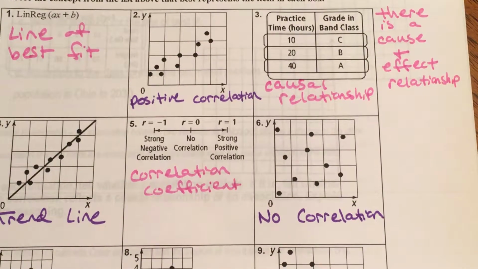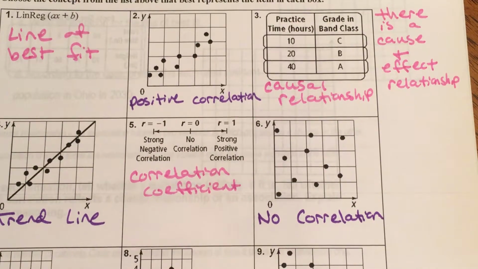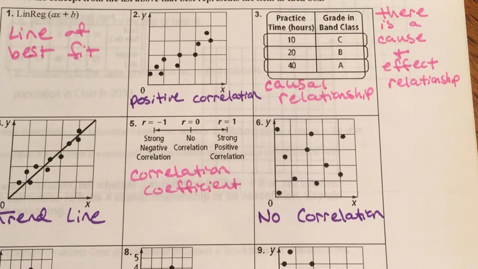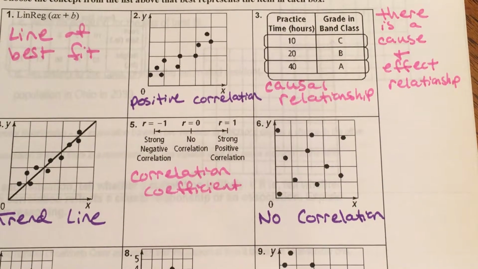And that is the actual measure of how tightly the points on your scatter plot are bounded to your line of best fit, to your trend line.